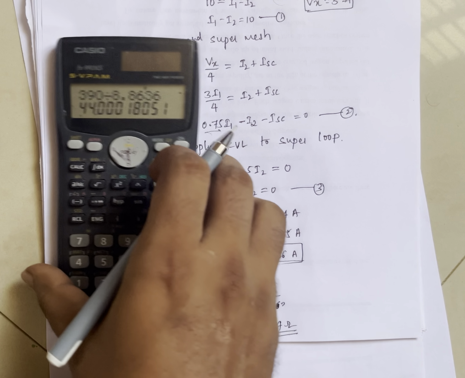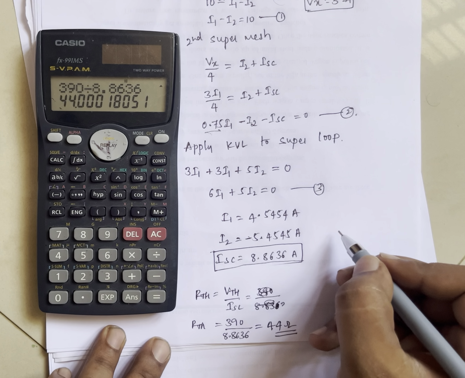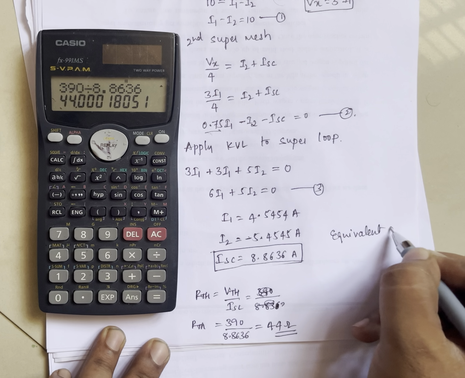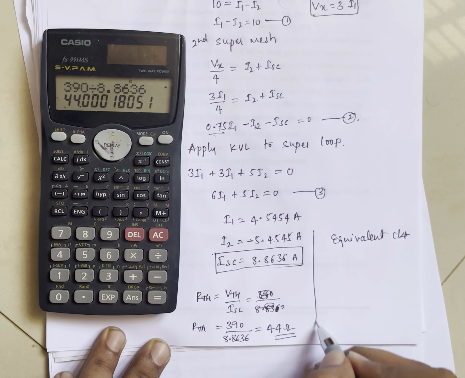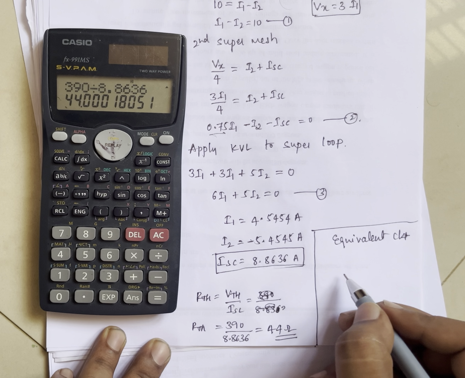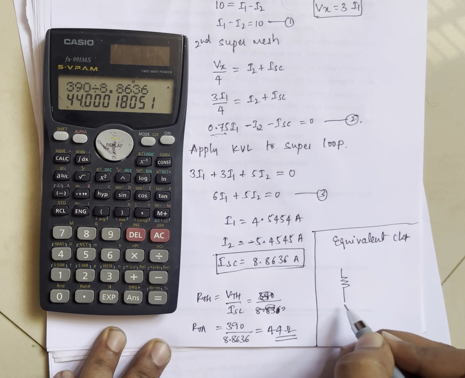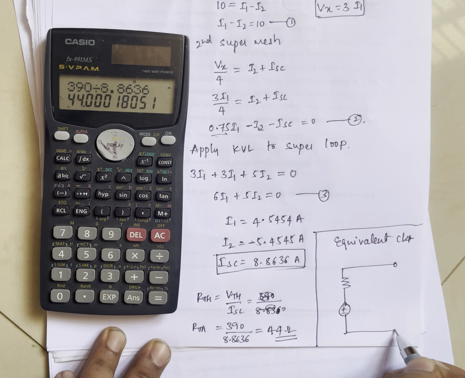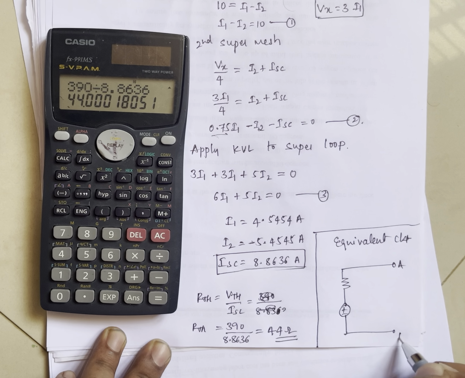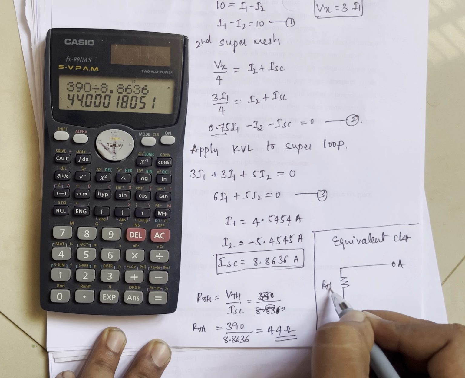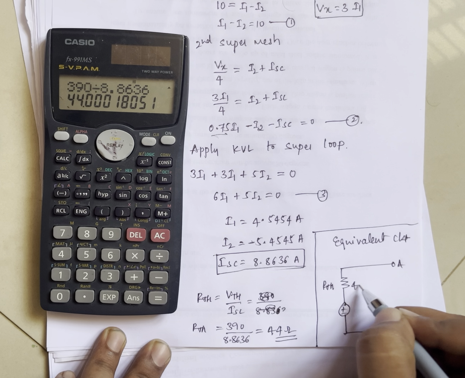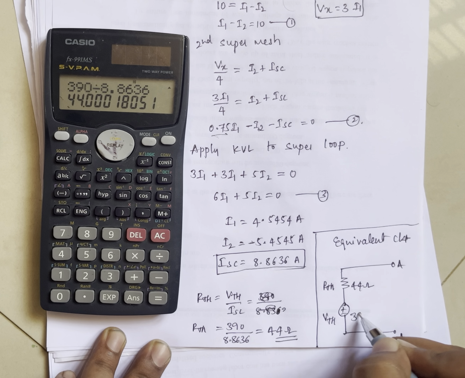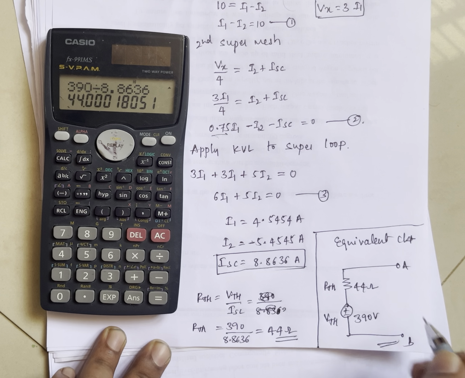That is RTH. Now you draw the equivalent circuit. RTH and VTH across the terminals A and B. RTH is 44 ohm, VTH is 390 volts. This is the solution.